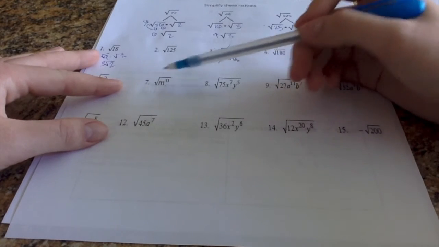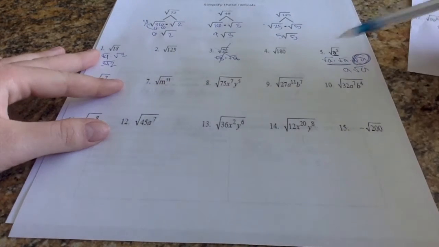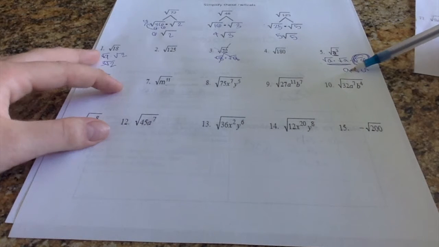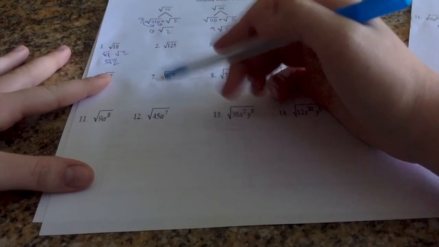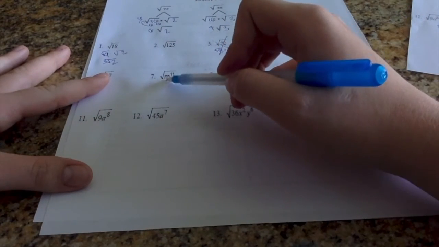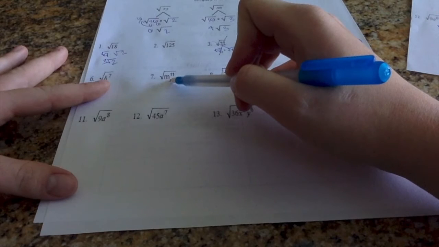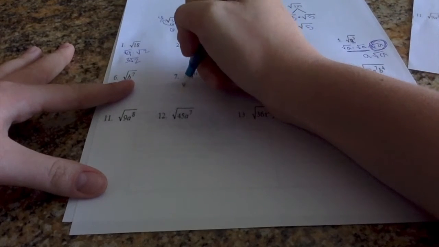Okay, moving on to number 7. It's m to the 11th. Again, you would do the same thing with the a's to eliminate how many are left over and how many you can take out. But to save time, there would be 5 m's left over. So it would be 5m rad m.